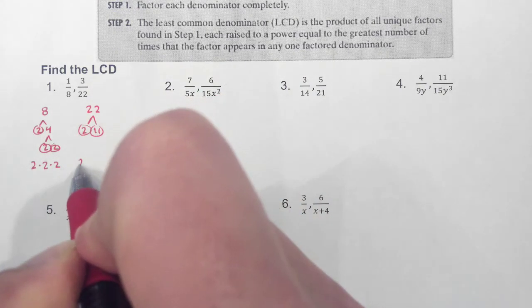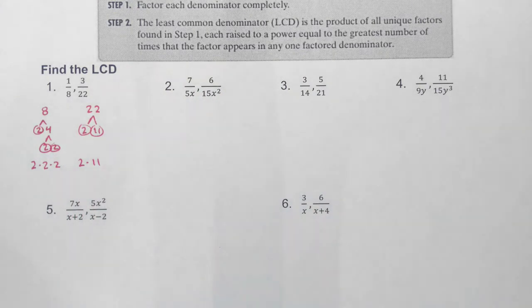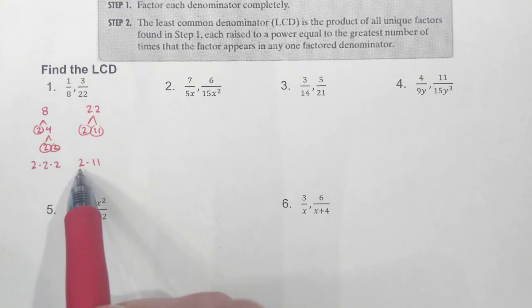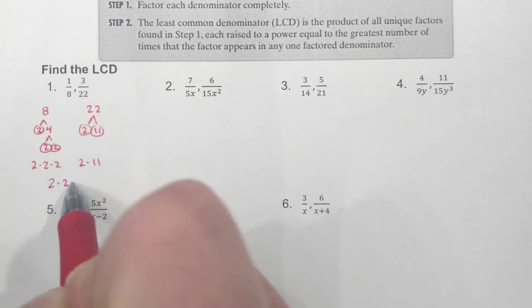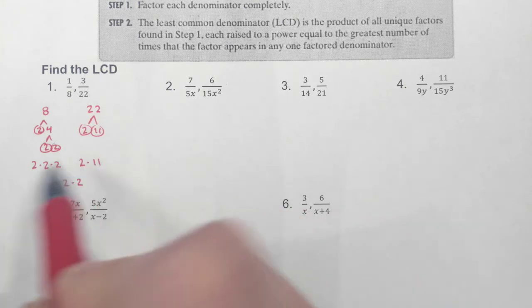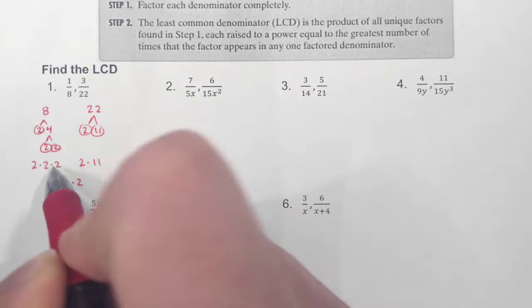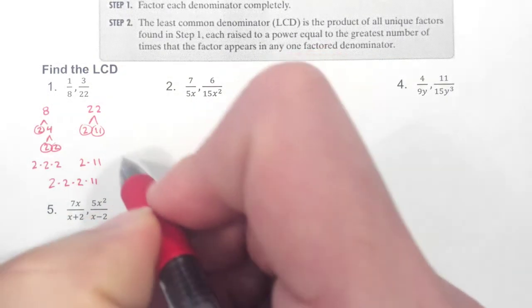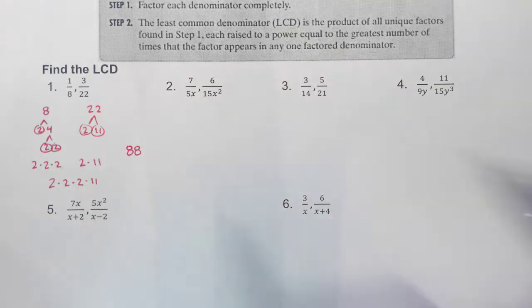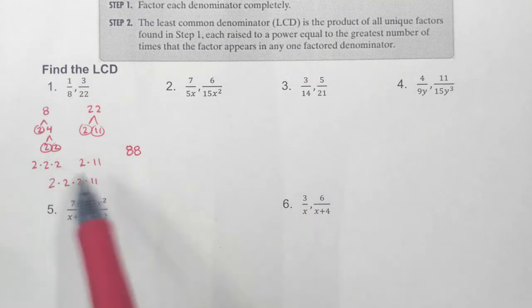So the LCD is, since there's 3 2's here and 1 2 there, you take the most. So you would say it's 2 times 2 times 2, 3 of them, because they have the 1 in common. And then this one has an 11, that one doesn't, so that would be 11. So that's 8 times 11. The least common denominator is 88.